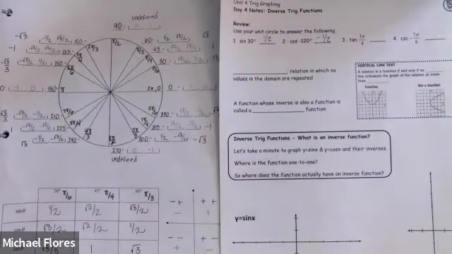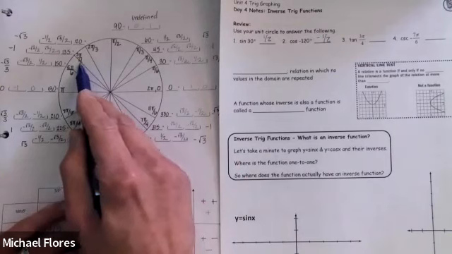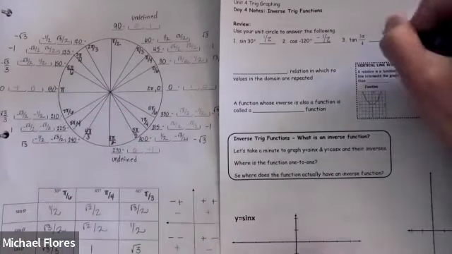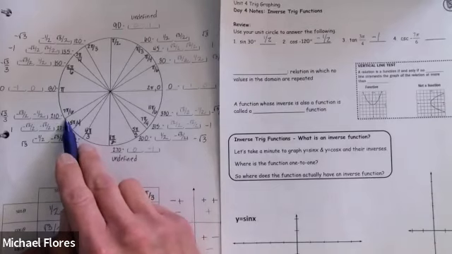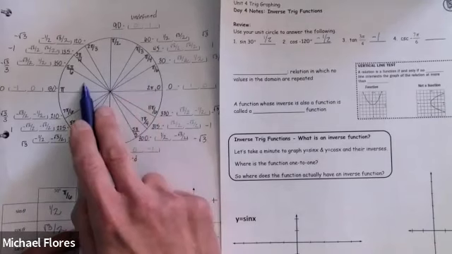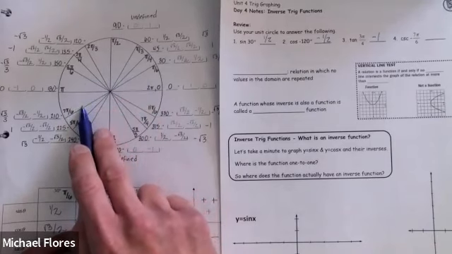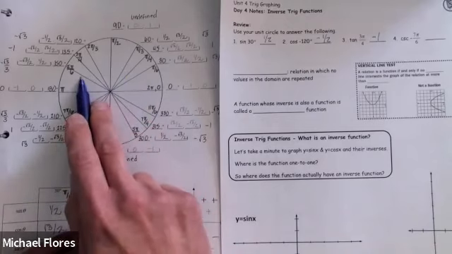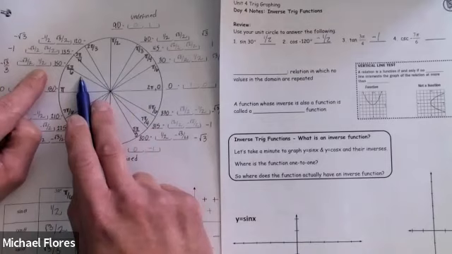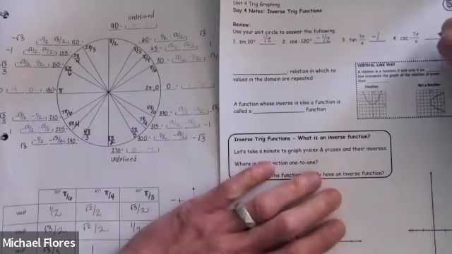All right, tangent of 3 pi over 4. Here's 3 pi over 4. There's the tangent value. And then cosecant of negative 7 pi over 6. Well, here's 7 pi over 6. That is 210 degrees. So here's a positive 210 degree rotation. We need to do a negative 210 degree rotation. So that would be here. It wants the cosecant value. Cosecant is a reciprocal of sine. There's the sine value. And the reciprocal of 1/2 is 2.